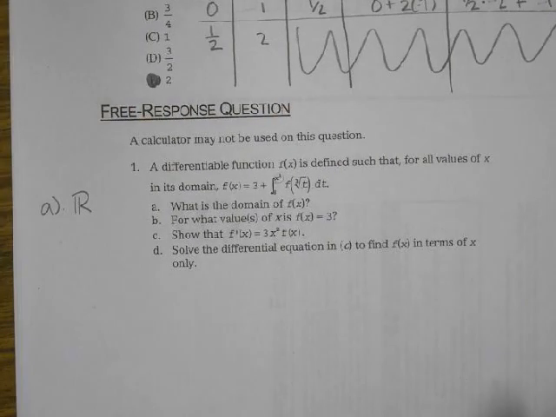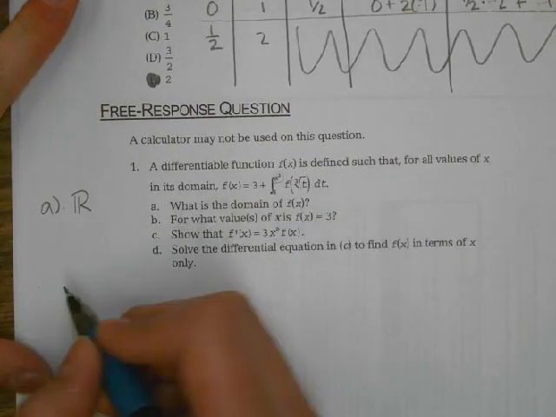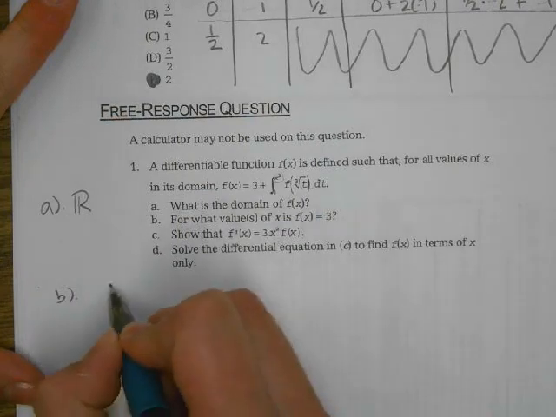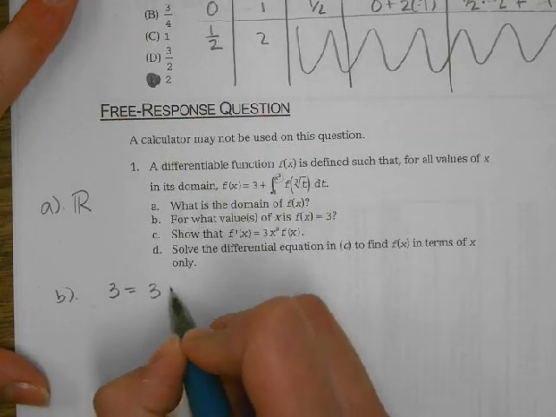All right, for what values of x is f of x equal to 3? So I went ahead and I said 3 equals, and then that's my f of x.